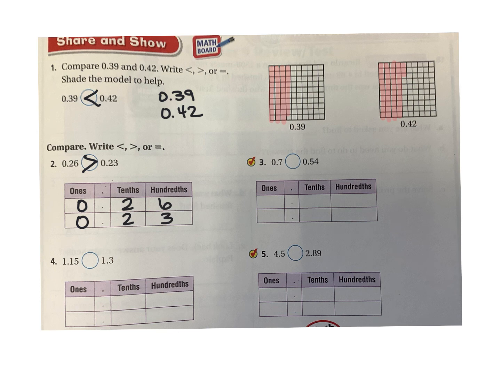Let's check this one. 0 and 7/10 or 0 and 54 hundredths. Which one is more? Let's line them up. 0 and 7/10 and 0 and 54 hundredths. Okay, I can go ahead and compare this place value. It's the same. Move to the next one. 7/10 is more than 5/10, so this one is more.